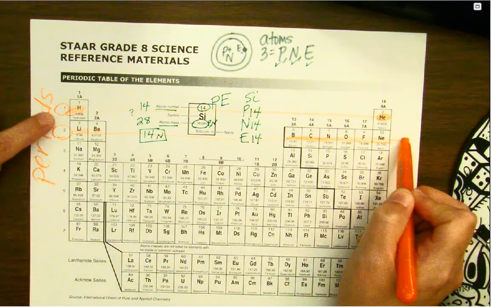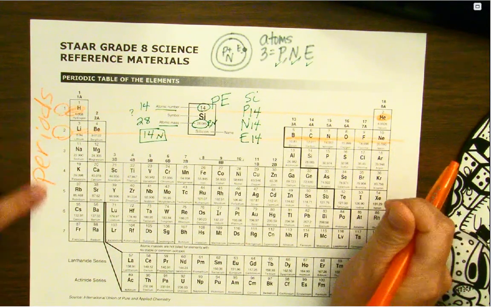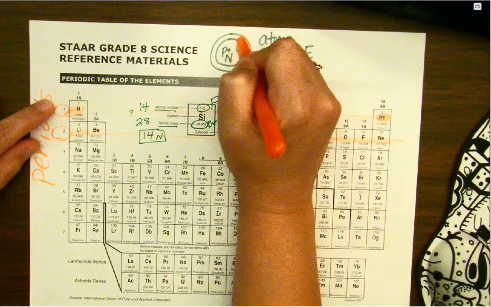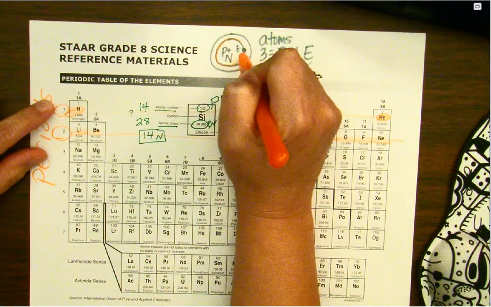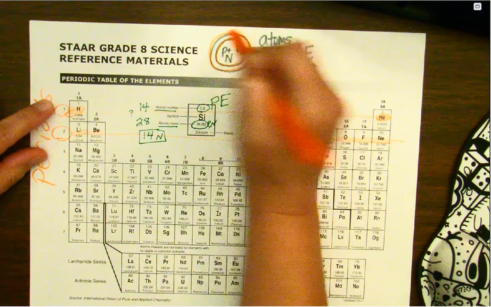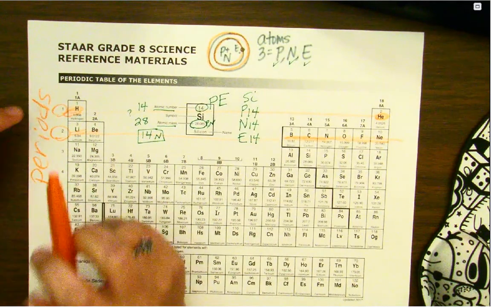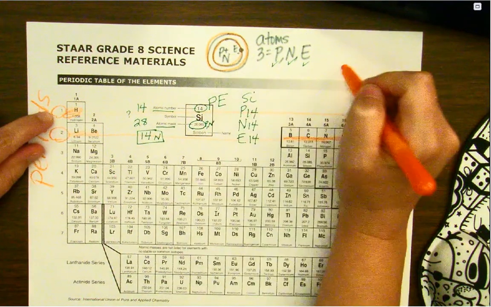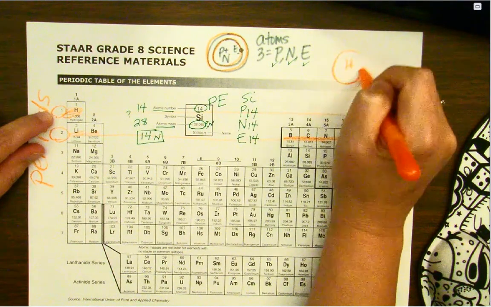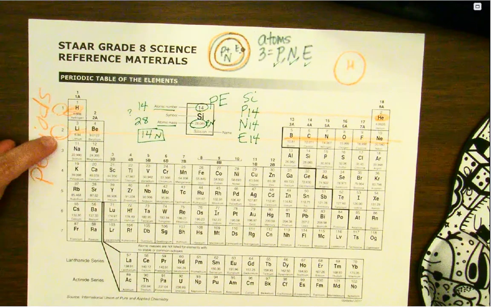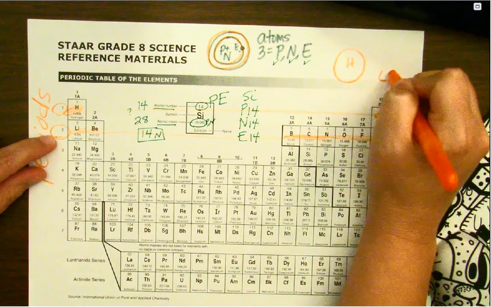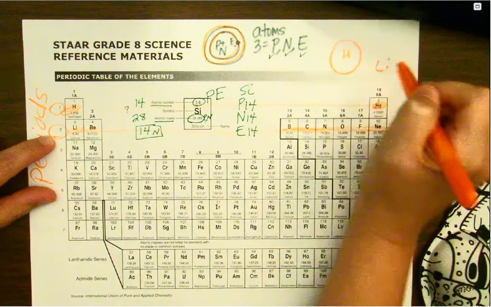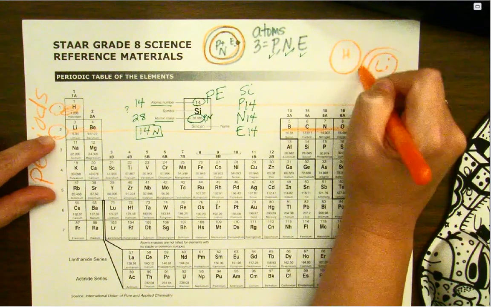That's period 2. And what these periods tell you is how many energy levels that atom has. So in row 1, hydrogen will only have 1 energy level. In row 2, lithium will have 2 energy levels.